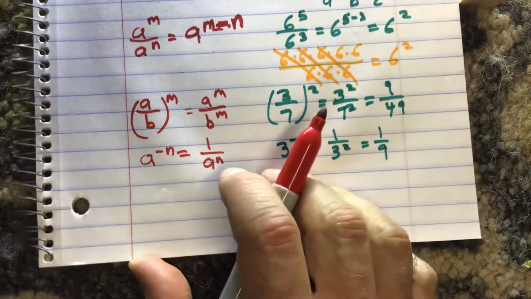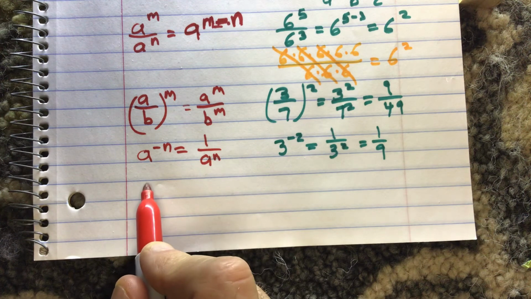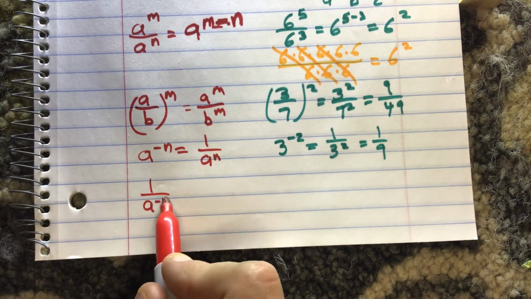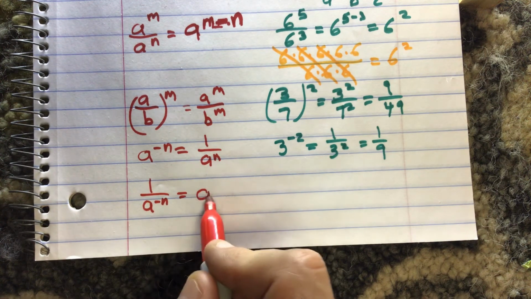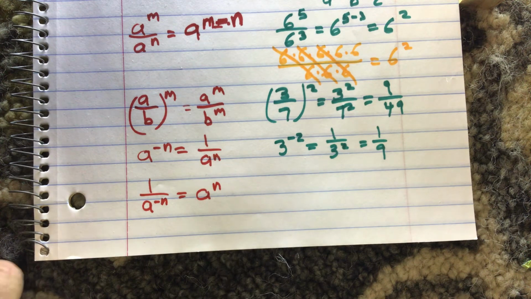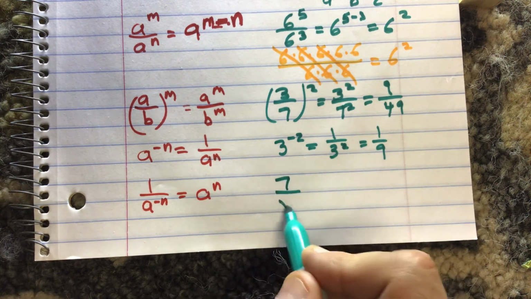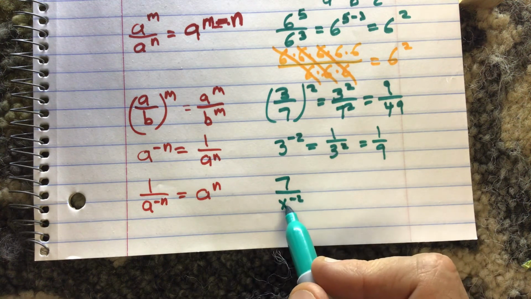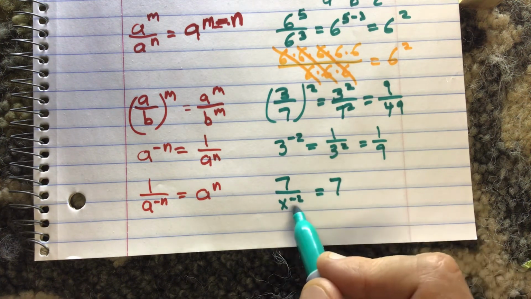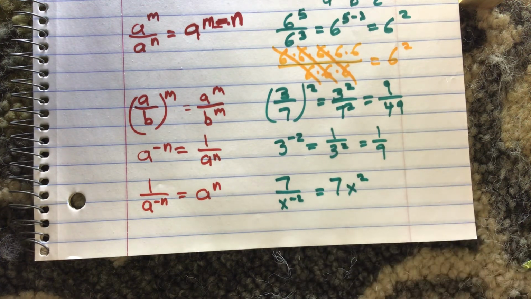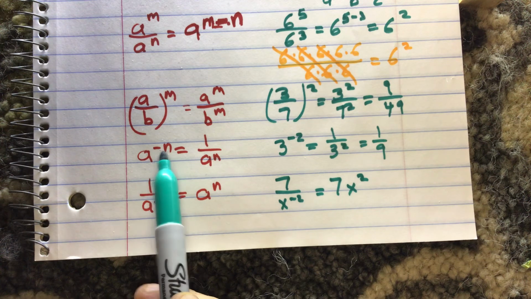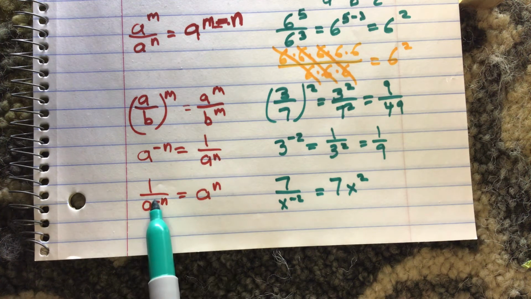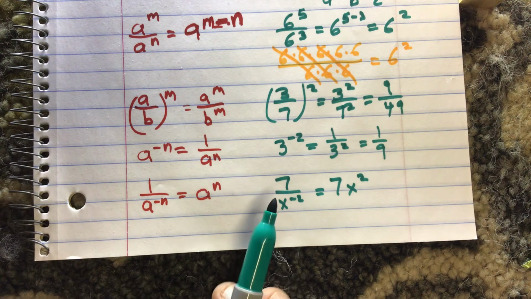If the negative exponent is in the denominator, 1 over a to the negative n, then the same way this became a fraction, this fraction would be undone and you'd get a to the positive n. An example of that would be 7 over x to the negative 2 would equal 7, and you would bring this up, x to the positive 2. So it starts out as a fraction with a negative exponent, and becomes a non-fraction with a positive exponent. So if you have a negative in the exponent, it produces a fractional answer, unless it's already a fraction, then it goes back to being a whole number answer.